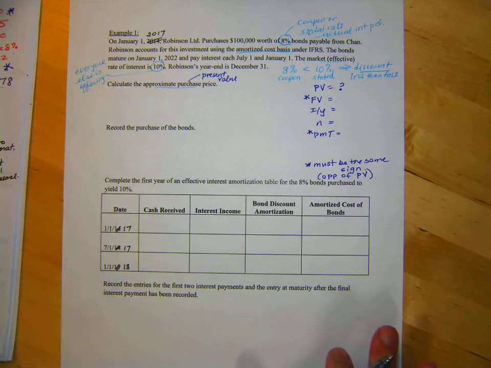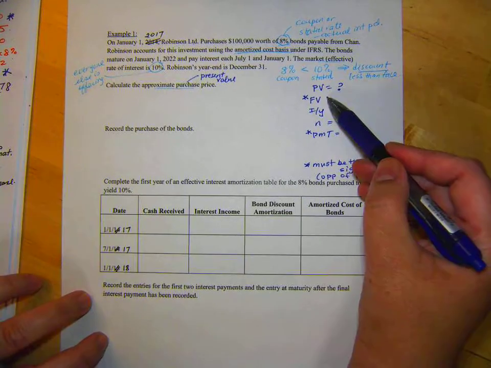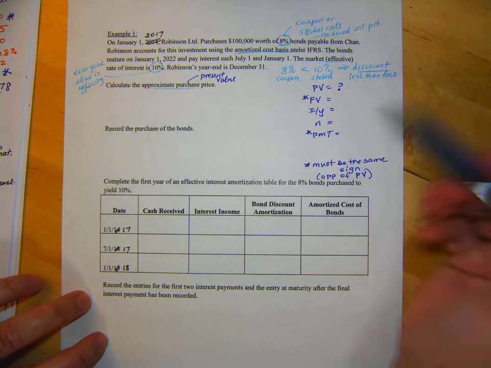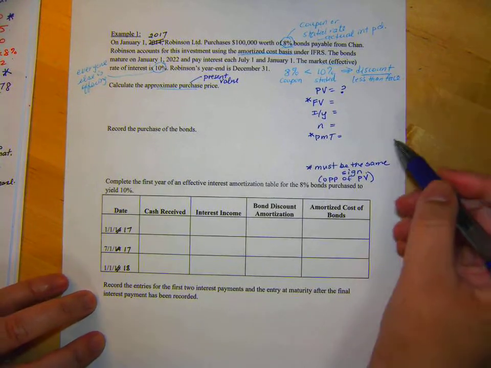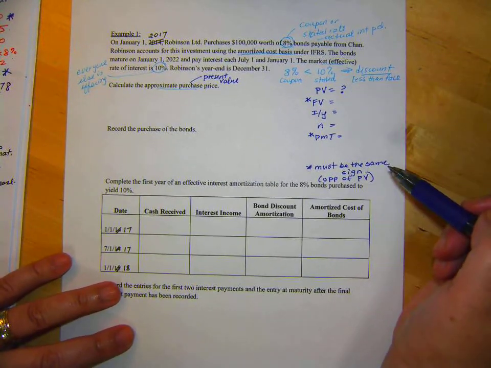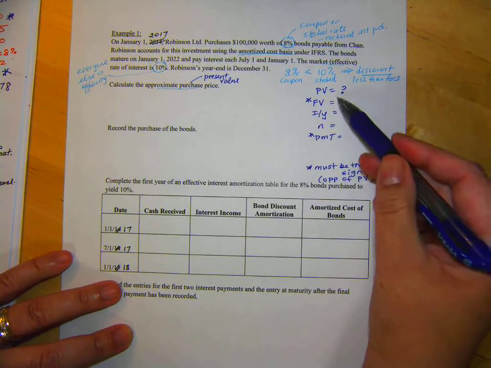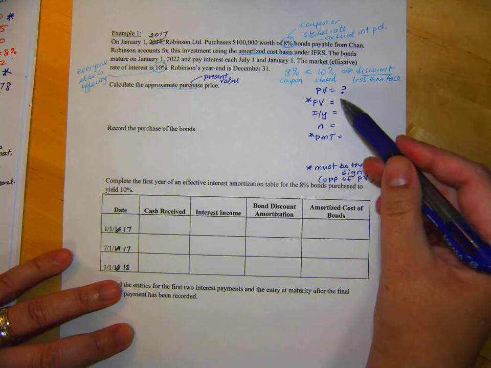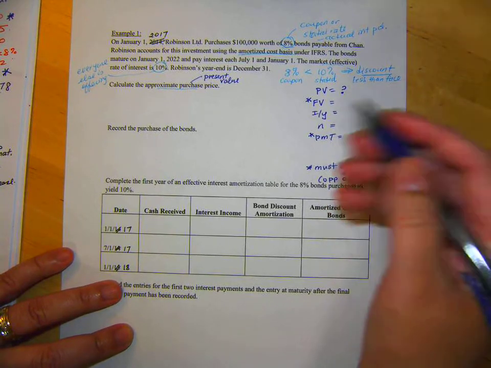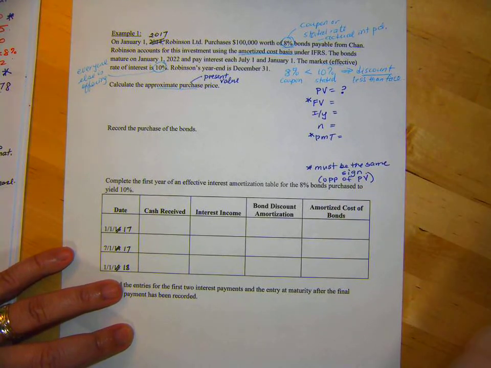So you notice in previous chapters when you calculated present value it came up negative, okay? That's because these were positive. Okay? So let's go through here, and we're going to put these in as positive. So I'm going to make them positive. You can make them negative and see what happens.